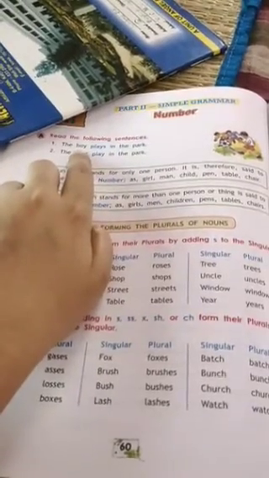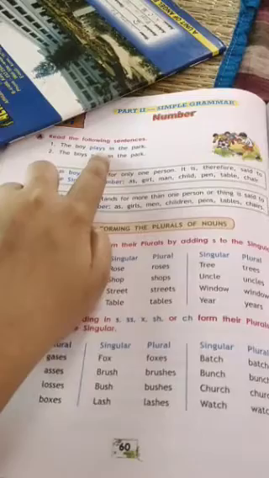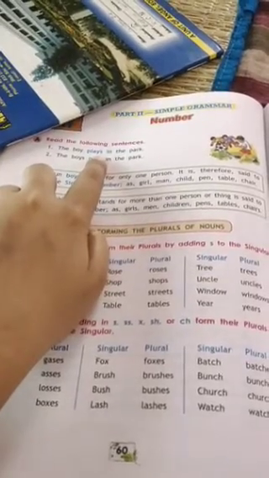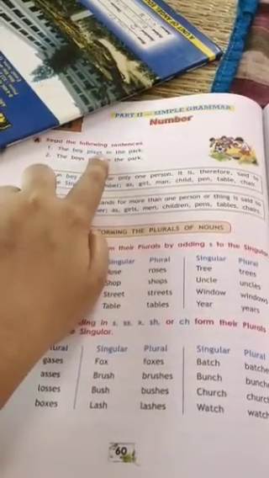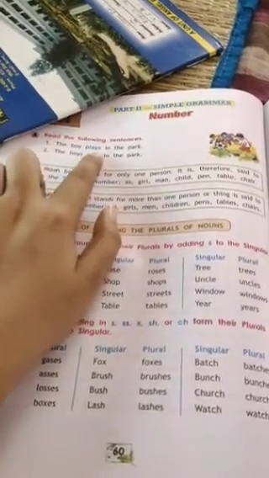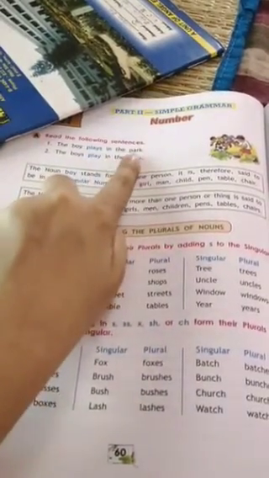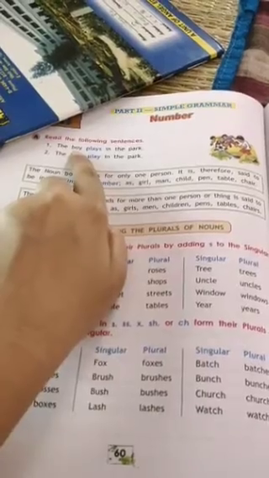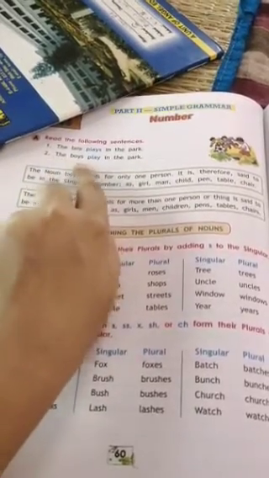If you write a singular noun, you have to add an S to the verb that follows the noun. Alright, so we got to add an S to the verb. So, the boy plays in the park. So, boy is a singular noun. Again, the boys play in the park.